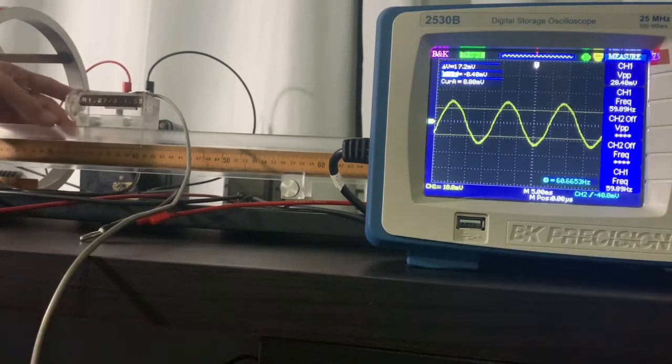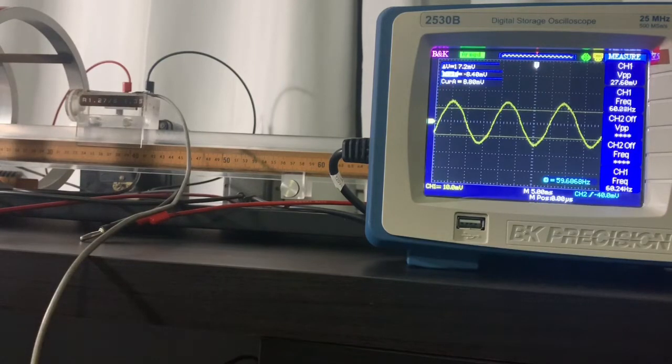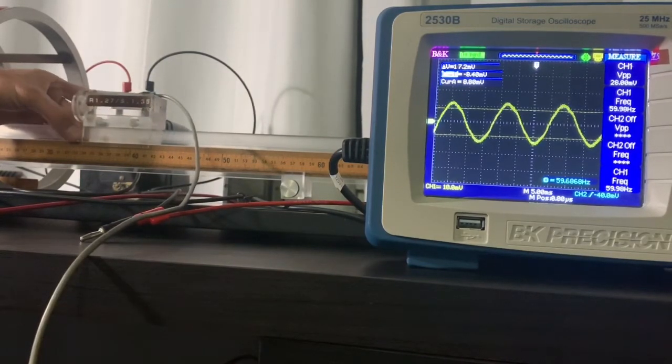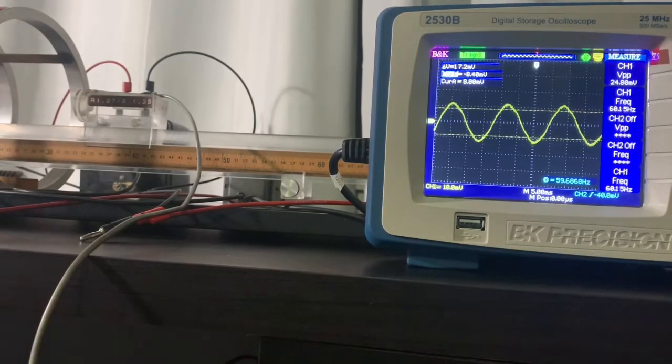Okay, now we'll put it at 33 centimeters, and then we'll start advancing by 1. But now we're at 33.0 centimeters, and the peak-to-peak voltage is 28.0. 34 centimeters, 34.0. And we are at 24.8.